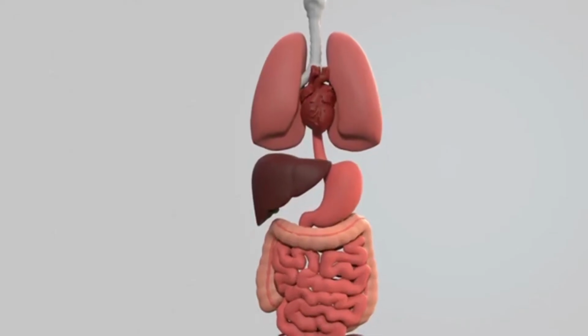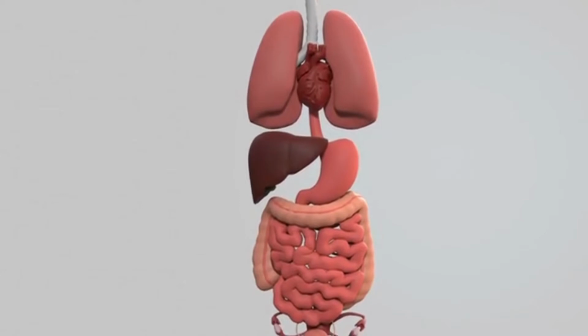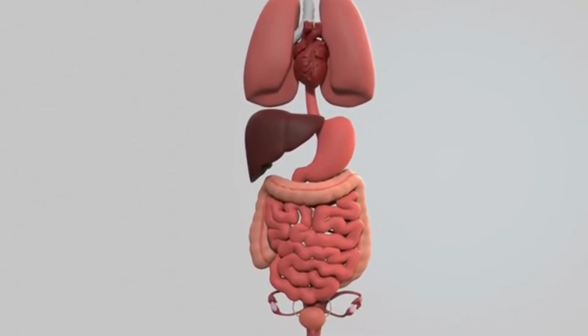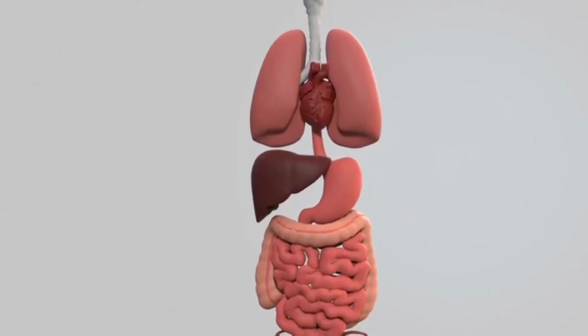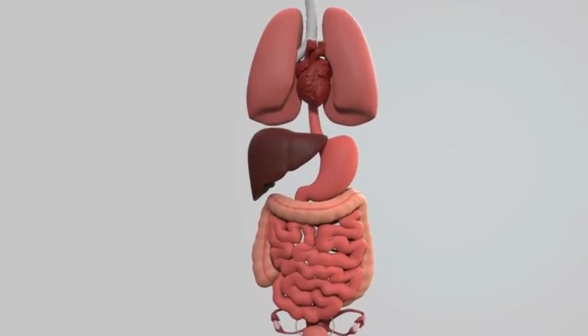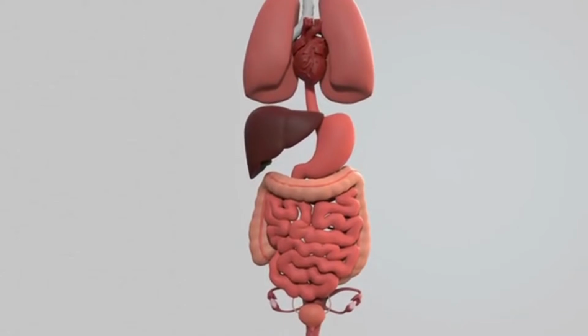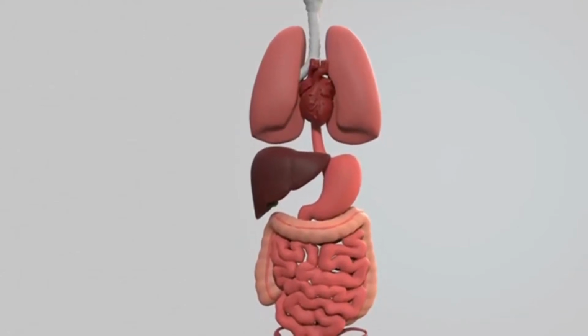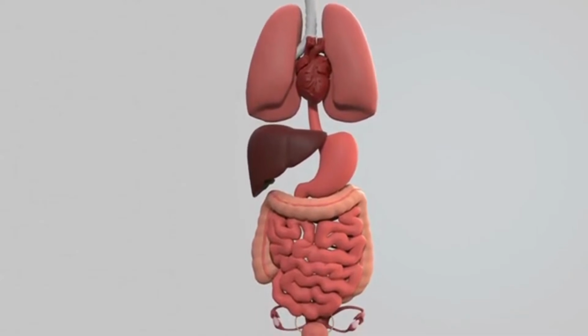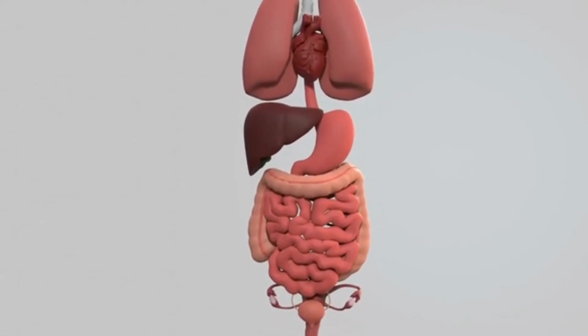Liver produces bile, that is a greenish fluid, then stored in gallbladder. From here it passes to first portion of small intestine. Bile has salt which emulsifies fat, converting fat from one form into another so that the fat digesting enzyme, that is lipase, can act on it.